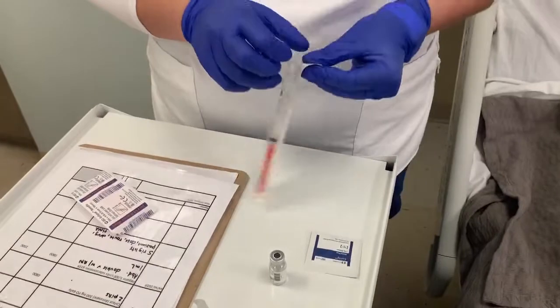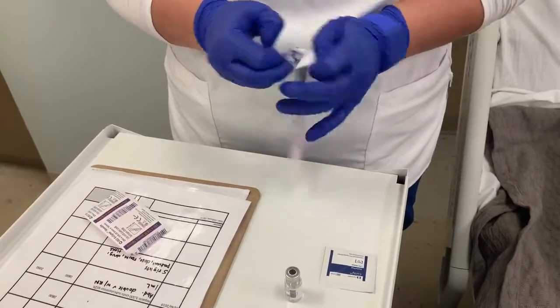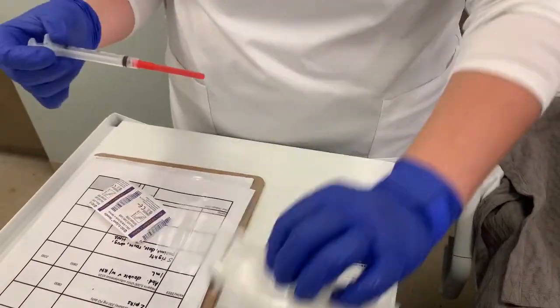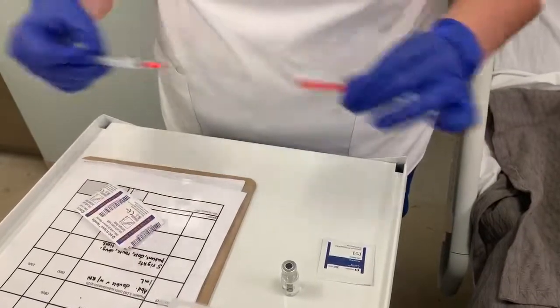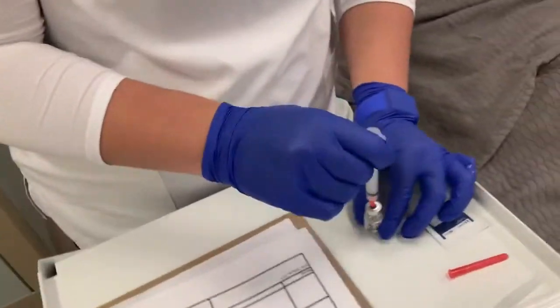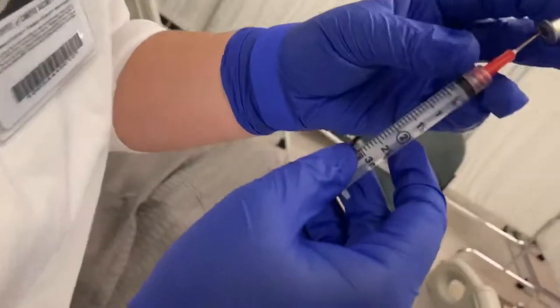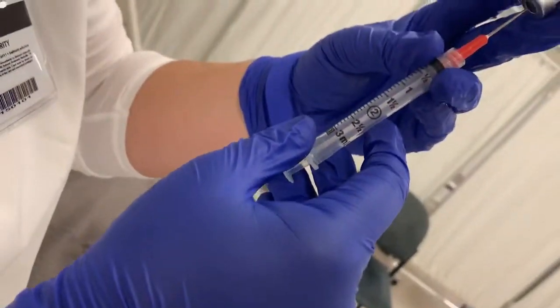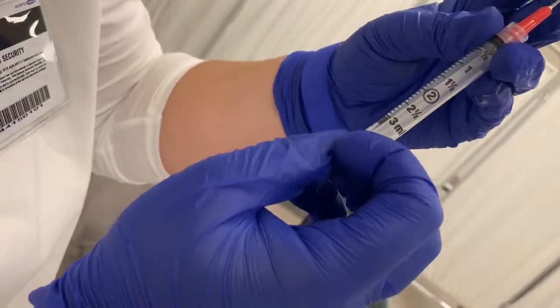This is a single use. Okay, 5,000 units is 1 milliliter.